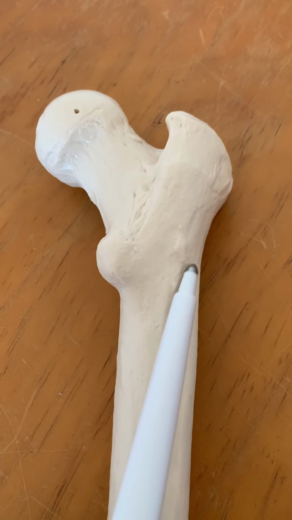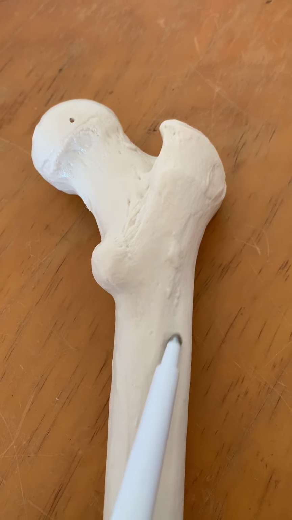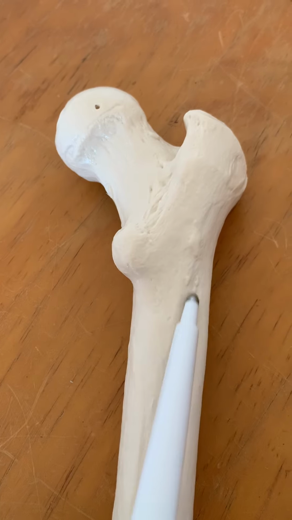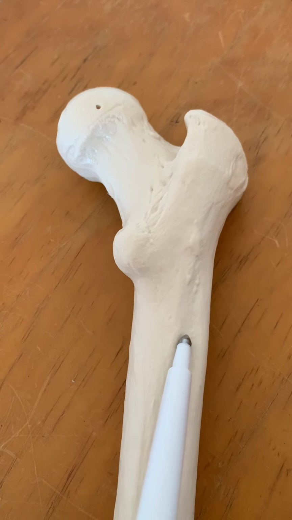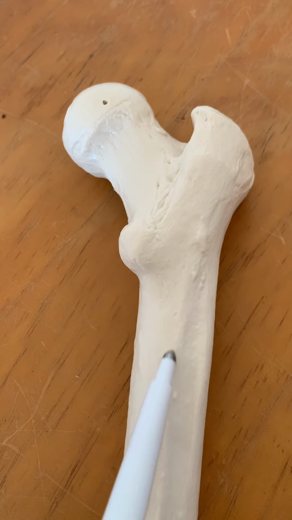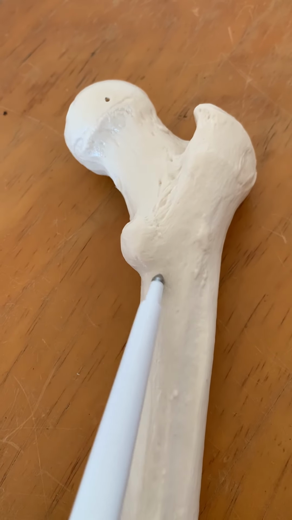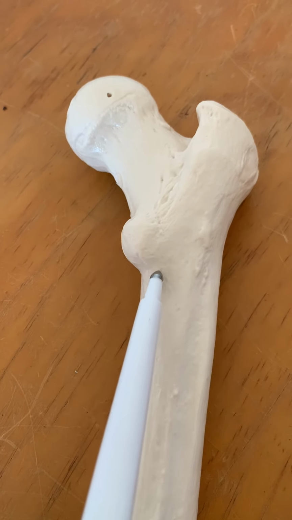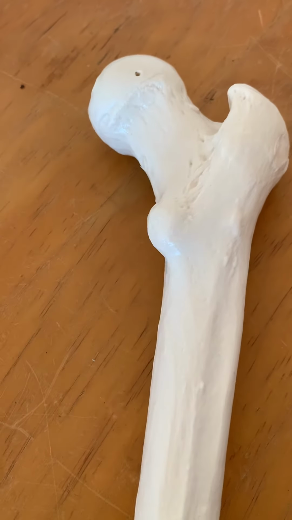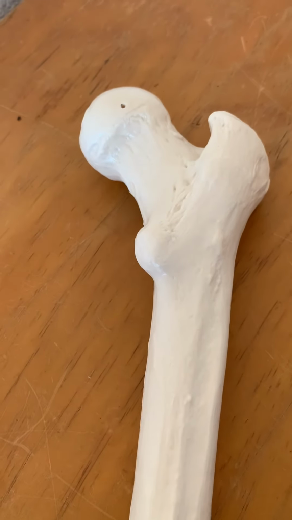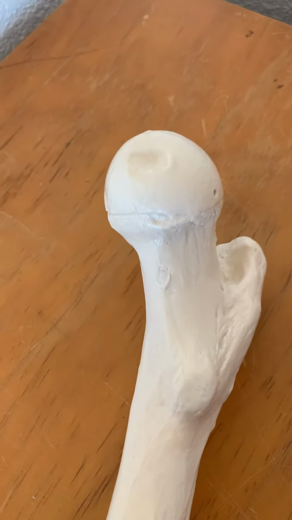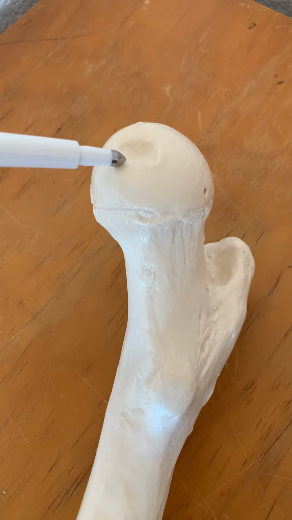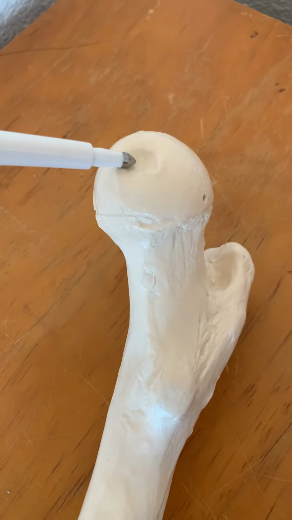Coming off of the greater trochanter is this rough, bumpy part. This is the gluteal tuberosity, and that's basically what your glutes attach to. Then there's this line from the lesser trochanter, and that's the pectineal line. We have a muscle called the pectineus, so this is the pectineal line. Before I get too distal on this bone, let's look right here at the head. There's this divot right there. That's the fovea capitis.